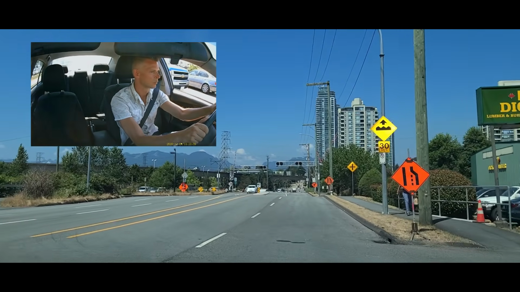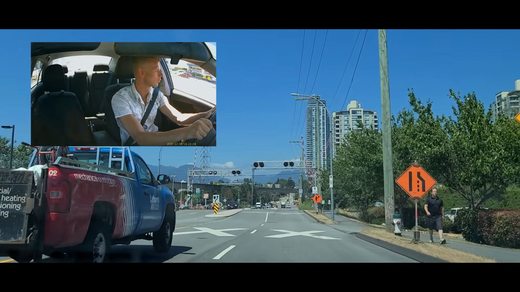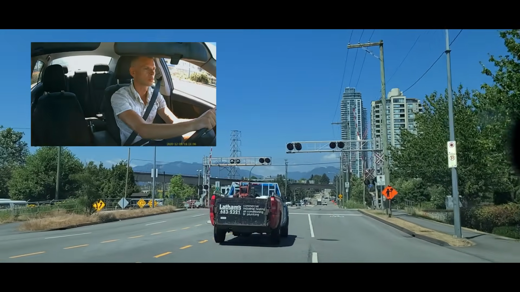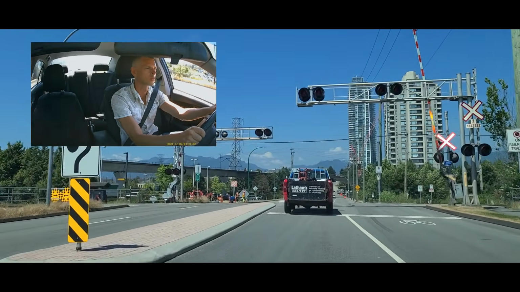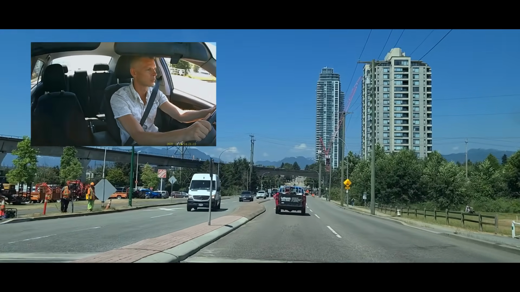Lane change coming up here. Now you can do a lane change here or after the train tracks. Definitely don't do it over the train tracks. Scanning both ways.